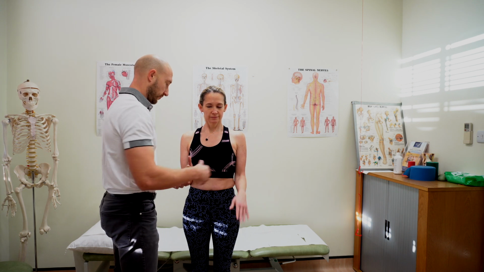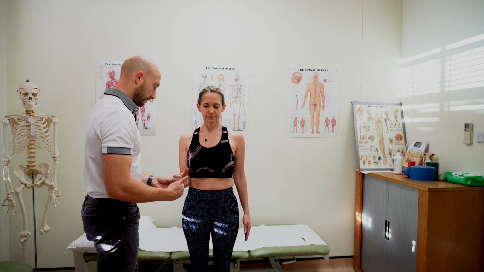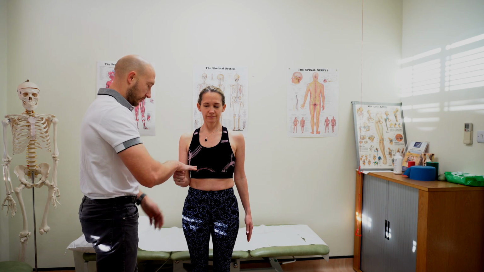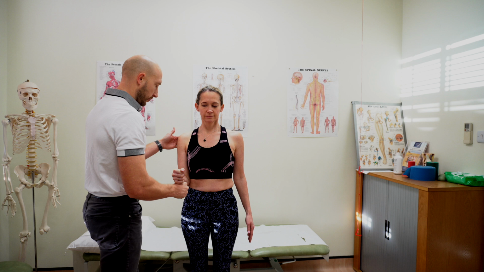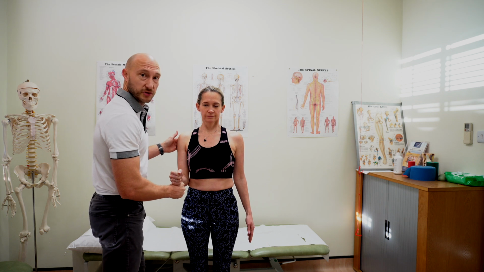So just relax this arm for me, Sean. What I want you to do is make a fist, okay? I want you to just hold it there and don't let me push you down. So holding it there, good. Hold it there and don't let me bring you up. So we're just looking at biceps and triceps.